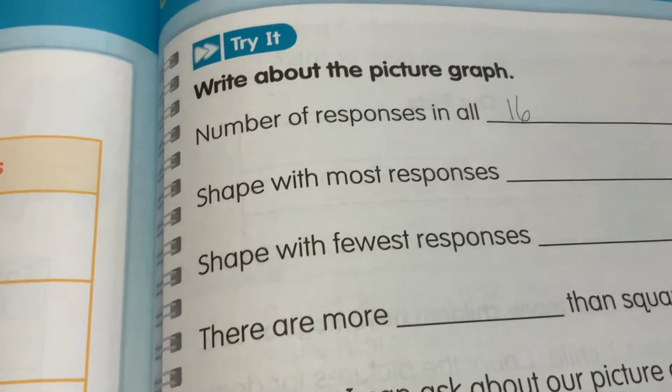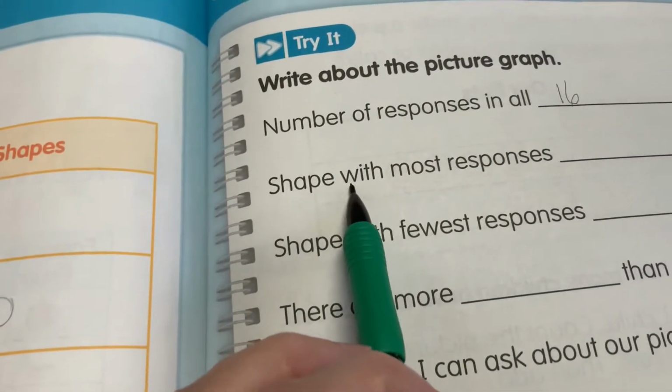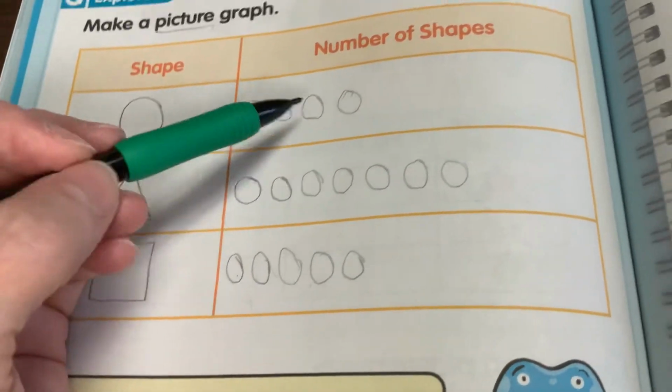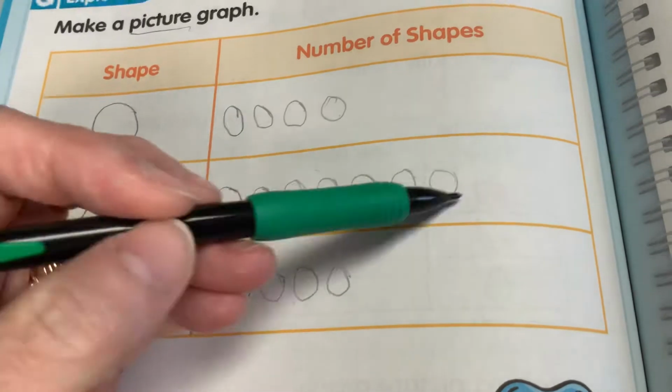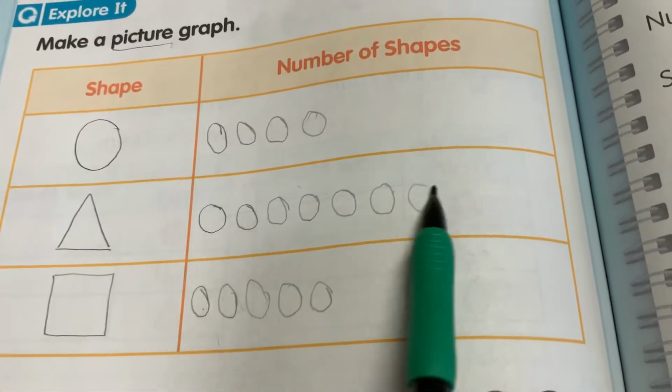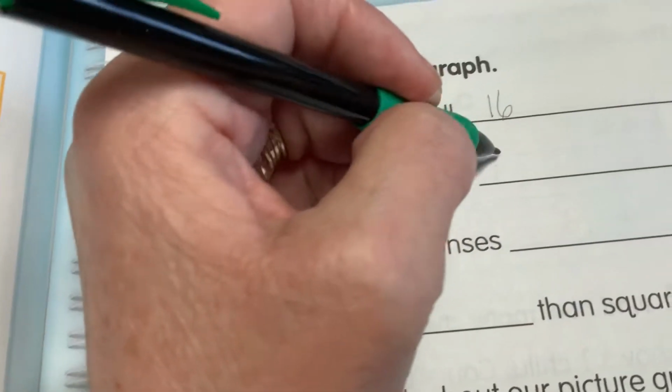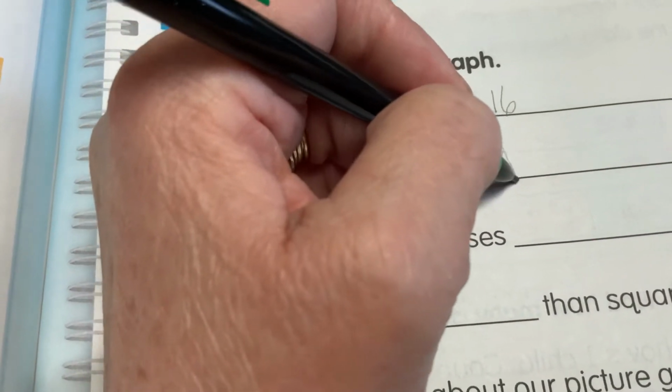Okay, which shape was with the most responses? Which one did we have more of? Well, we could tell that by just looking at it. We could tell that the triangle had more because we've got more circles there. We could just tell that by looking at it. So which shape had the most responses? Well, we could either draw a triangle or we could write the word triangle.